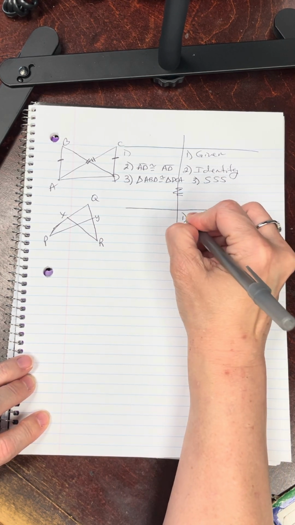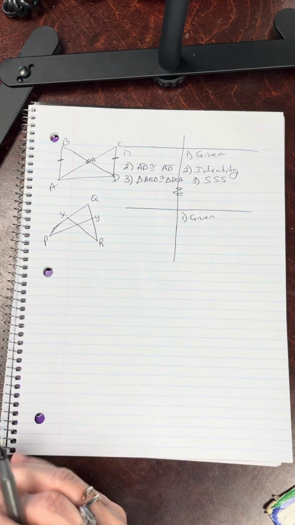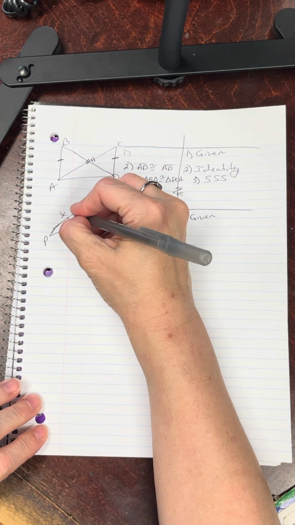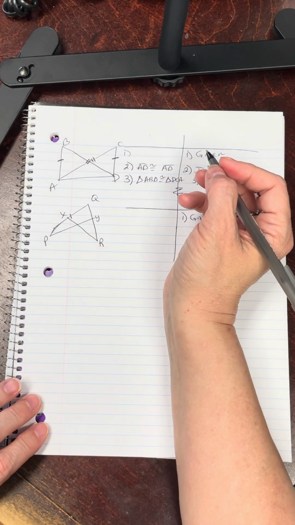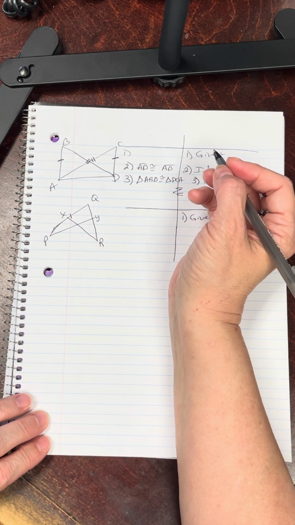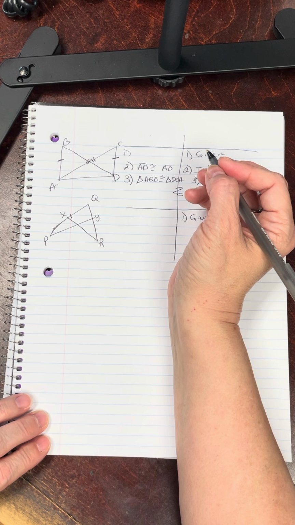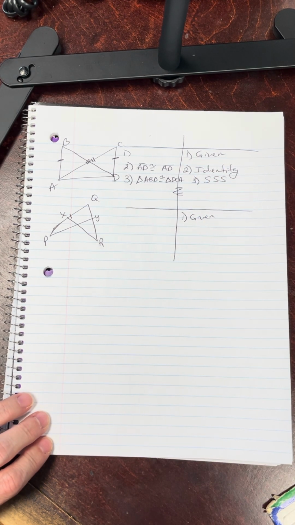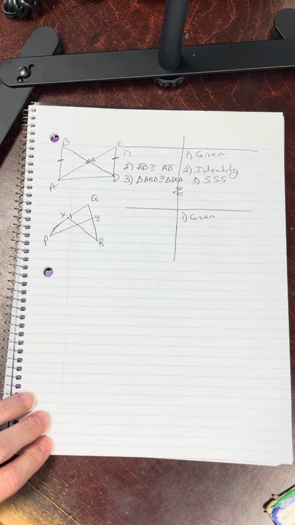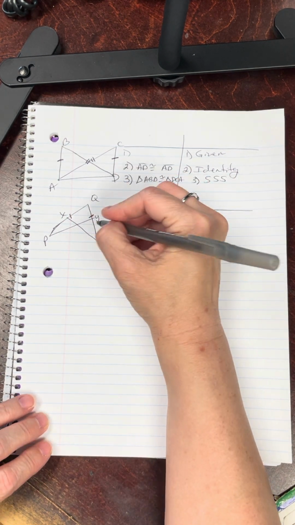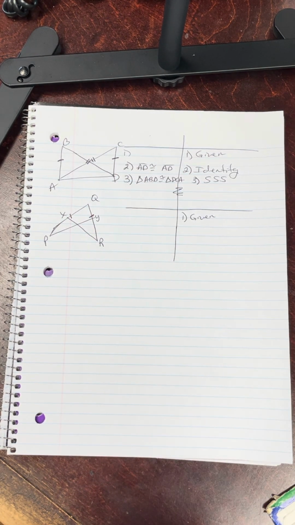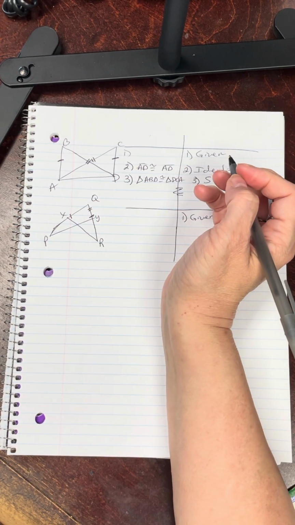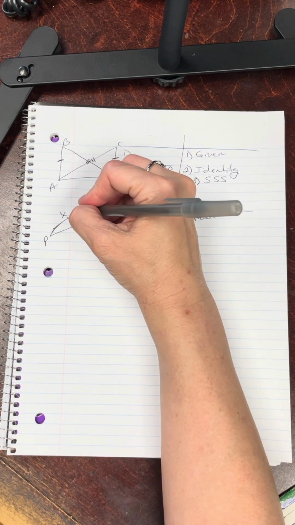Here we go again. We know that this is going to be given. All right, what did they give me? PQ, that's this line, again, I'm going to go tight, is congruent to RQ. Big line, got it. And QY, little line, is congruent to QX, little line.